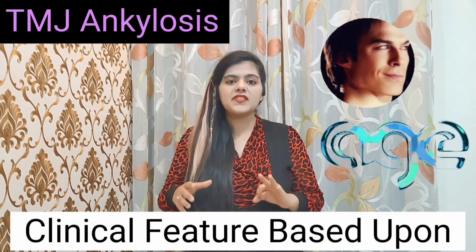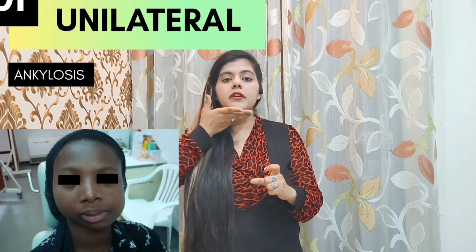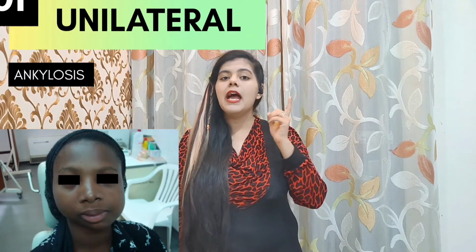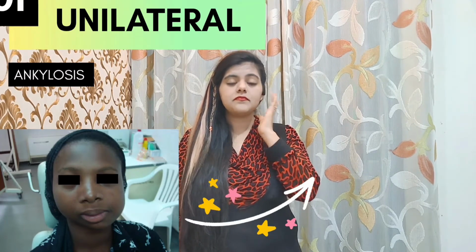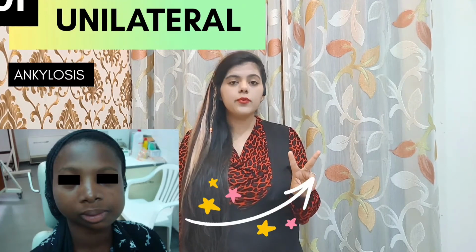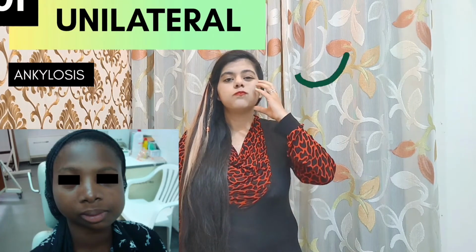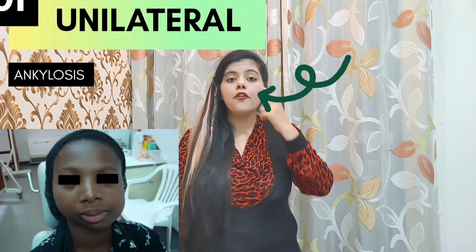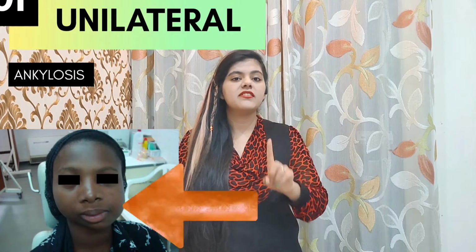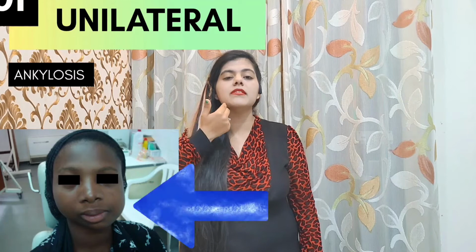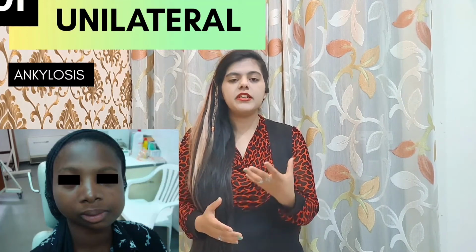So depending upon this, we have classified TMJ ankylosis. Now the clinical features of unilateral ankylosis: in case of unilateral ankylosis of TMJ, there is deviation towards the side of the ankylosis. That means wherever the ankylosis is present, our mandible deviates to that side. For example, if I have TMJ ankylosis on my left side, then the deviation of my chin is towards the left side. The second feature is that in unilateral TMJ ankylosis, there will be fullness on the side of the deviation, and on the normal side there is flatness. These are the clinical features regarding unilateral TMJ ankylosis.